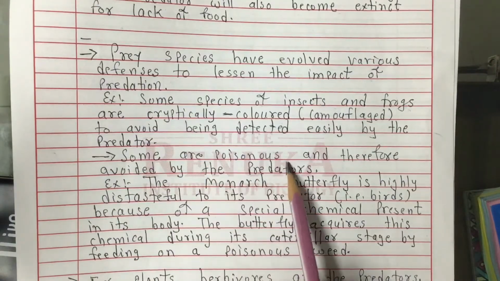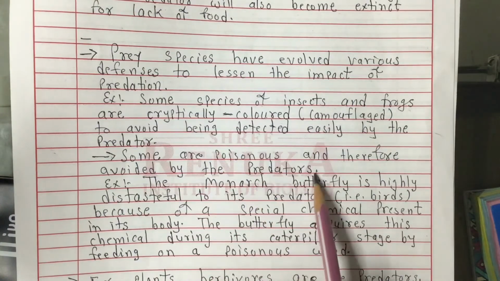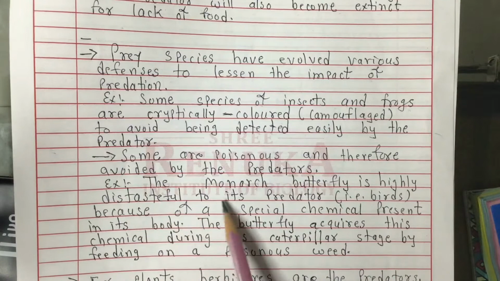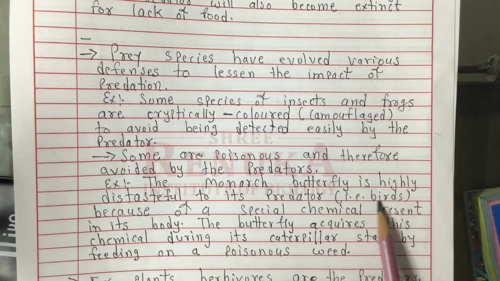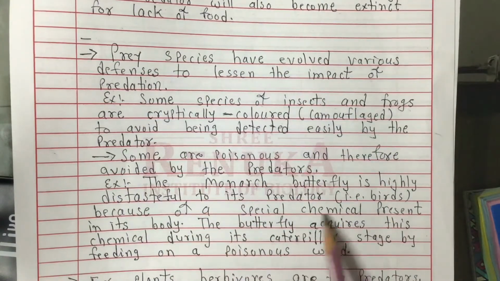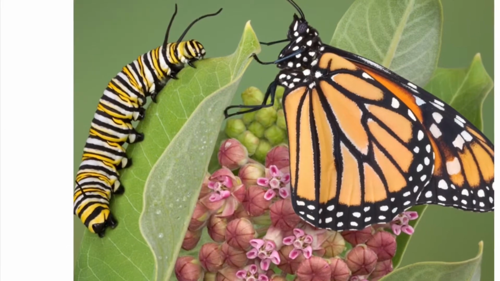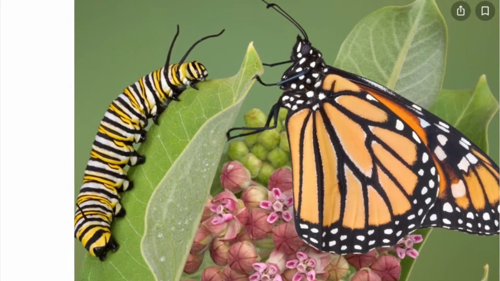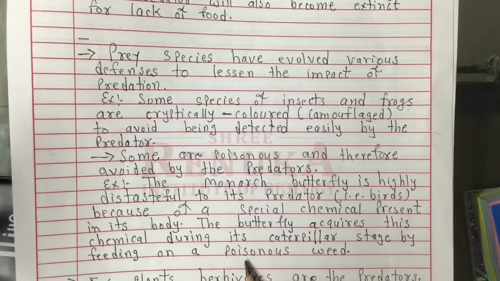Some are poisonous and therefore avoided by predators. For example, the monarch butterfly is highly distasteful to its predators, which are birds, because of a special chemical present in its body. The butterfly acquires this chemical during its caterpillar stage by feeding on a poisonous weed. So, due to the presence of this poisonous chemical, the butterfly always gets protection from the birds.